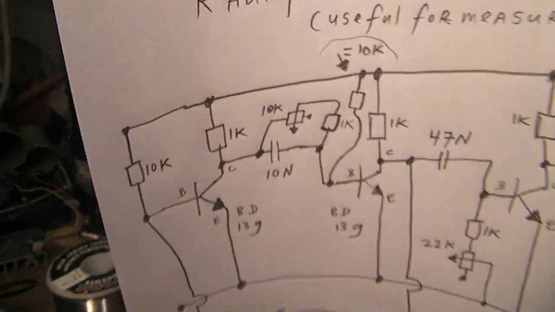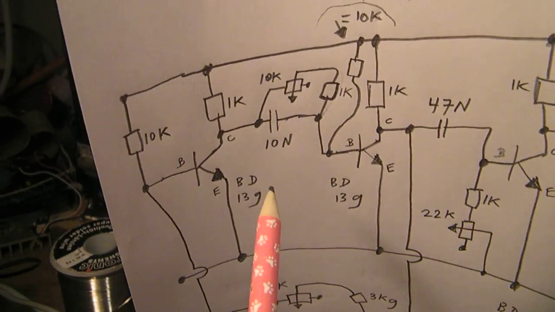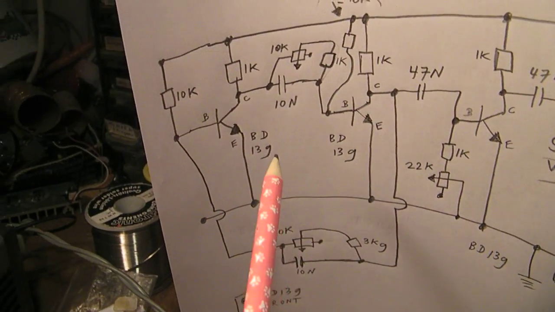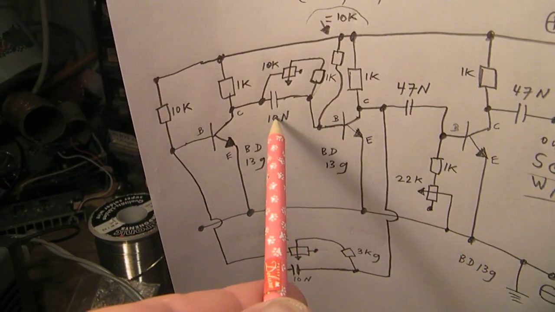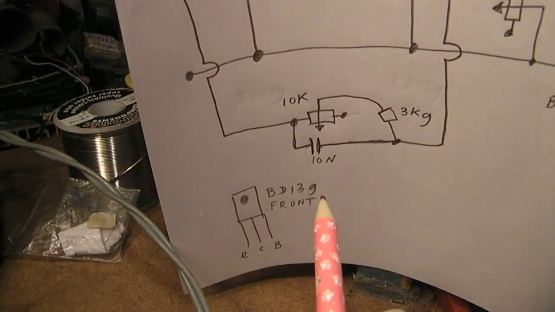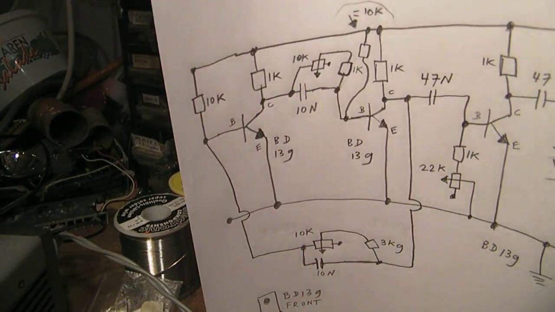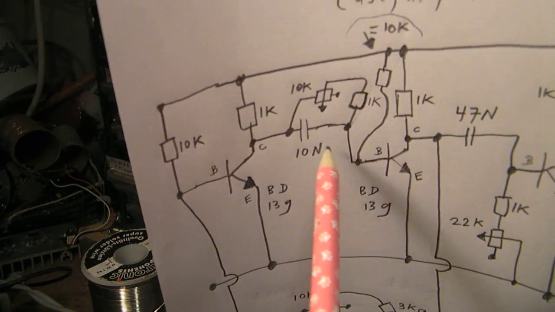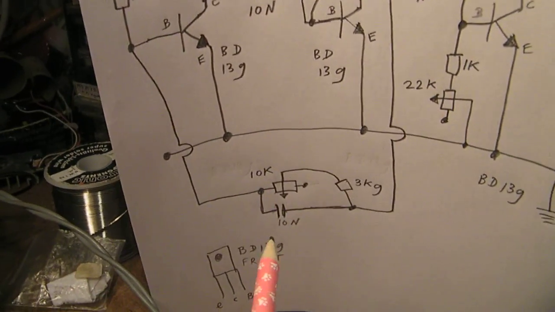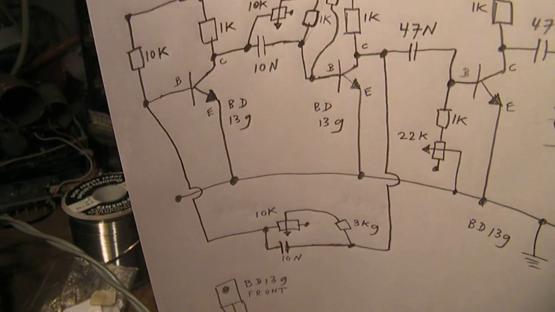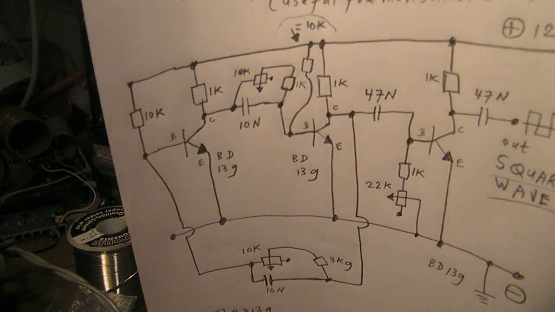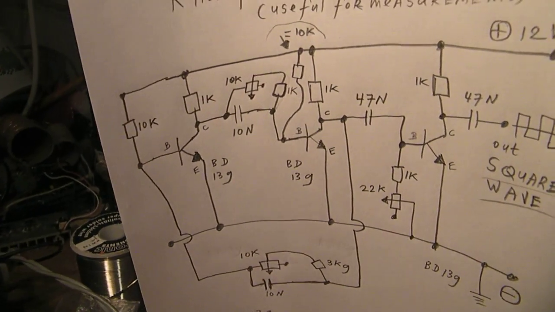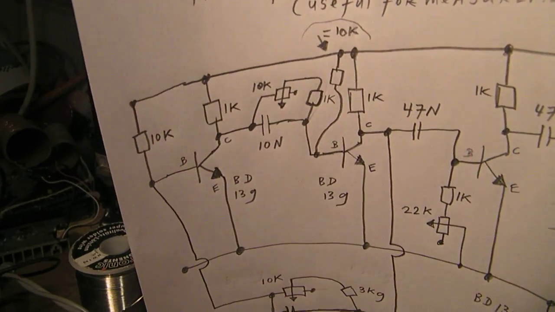But of course the capacitor here and that capacitor here are frequency dependent. So when you change this capacitor value and that capacitor value, you will find other frequencies. When you take for instance 100 nanofarad here and 100 nanofarad here, the frequency will go substantially down, say to 300 Hertz or so. I don't know that exactly, but test it.